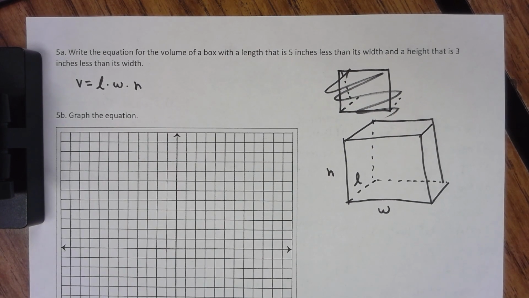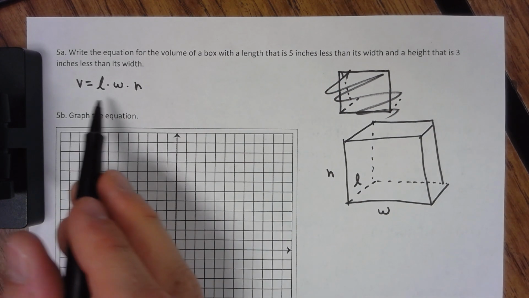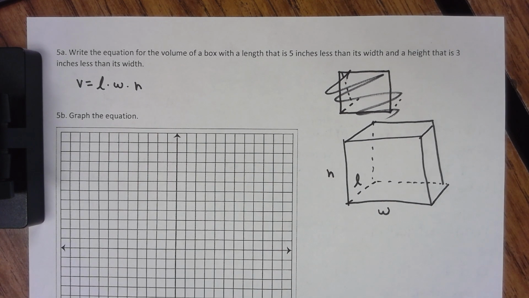All right, so one problem that we have, and just when we're generating equations, it's really important that we only have two variables. And right now we have four. We have the volume, the length, the width, and the height. Well, we can't really do much with that. If I said graph this equation, length times width times height, that's not even possible. Okay, so really what our main task here is to take this equation of the volume and write it so that we only have two variables.